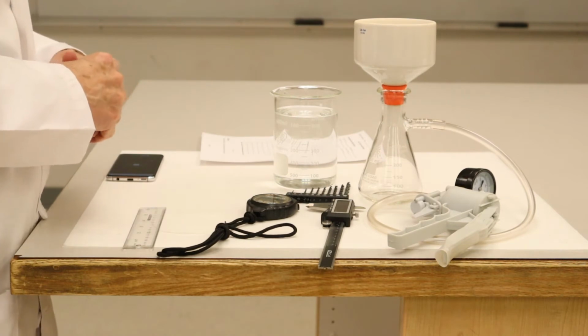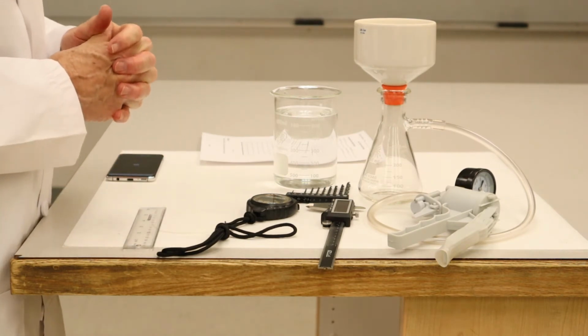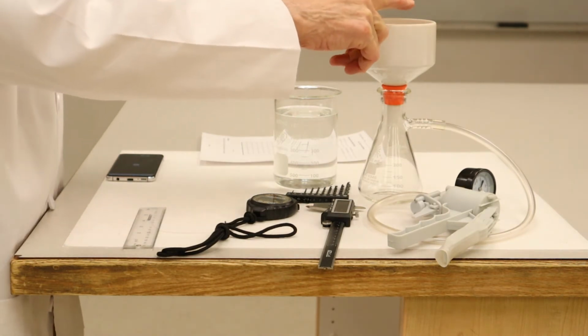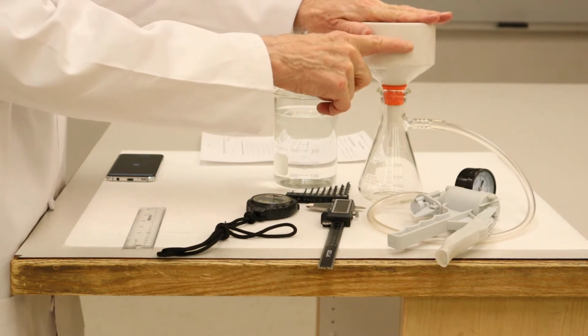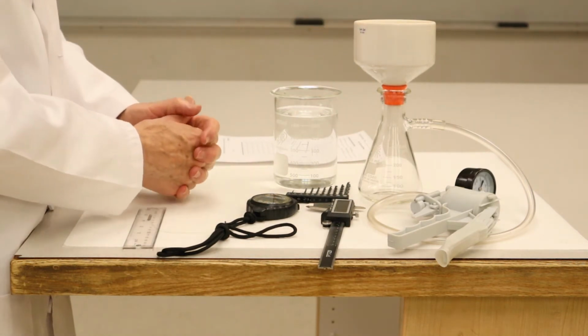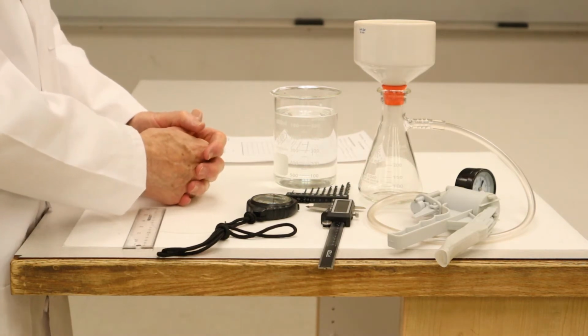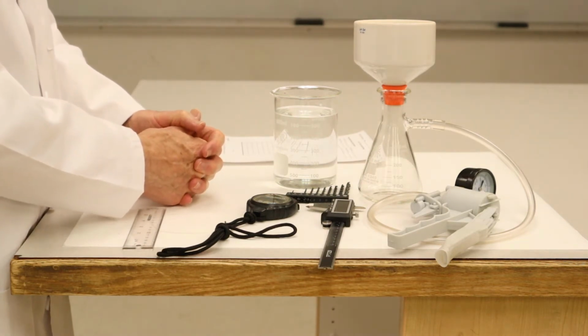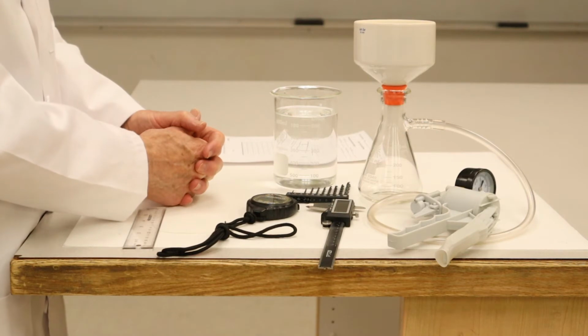And then finally, we may or may not need this, we need to know the maximum volume in the funnel, at the top of the funnel, how much volume that will hold. And I've measured that earlier as 350 milliliters. Write that down in the space provided.